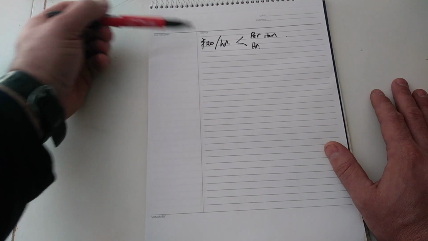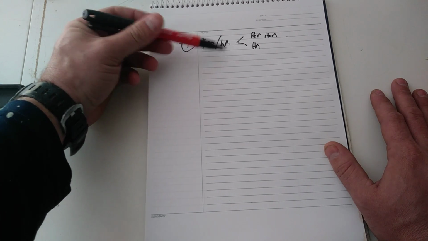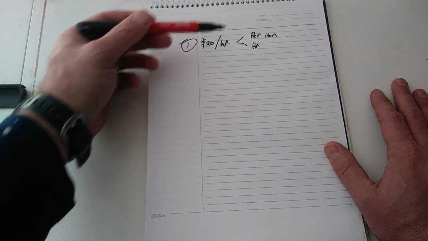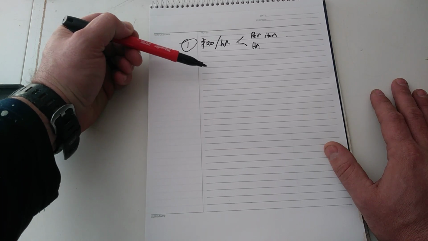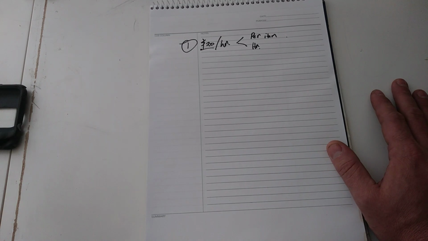So that's the first step, is to figure out your hourly rate. And you need to take all kinds of things into consideration: your insurance, gas, wear and tear, getting tools. Like I said, this is just a round number.